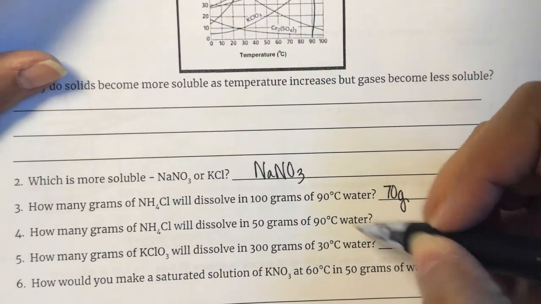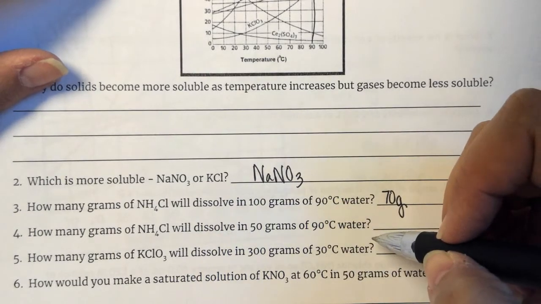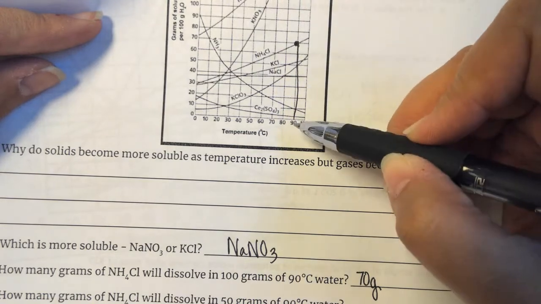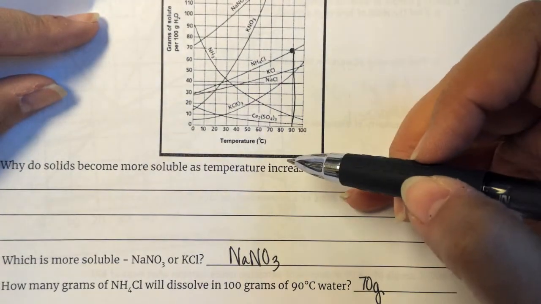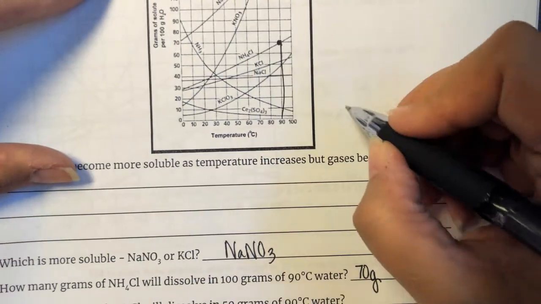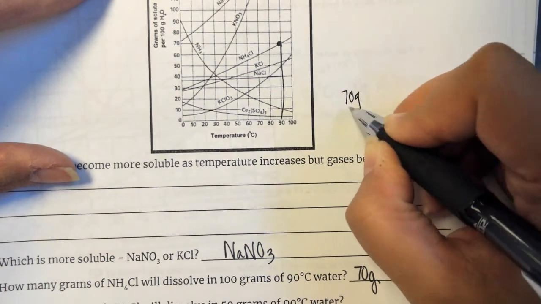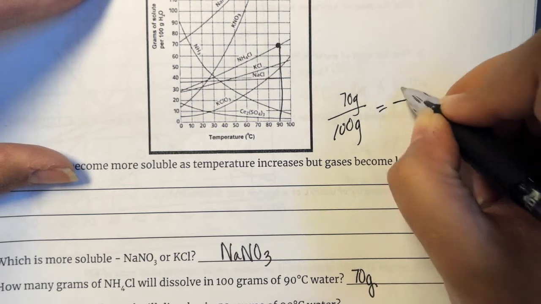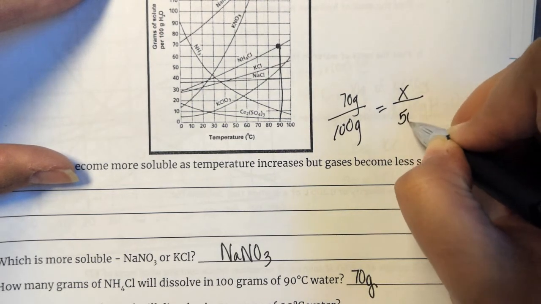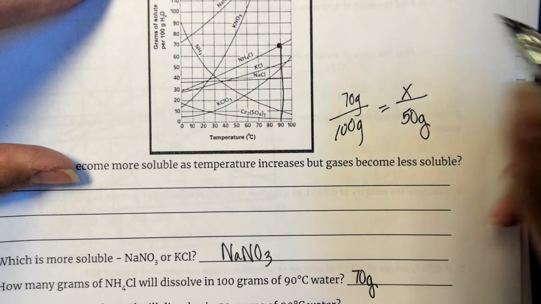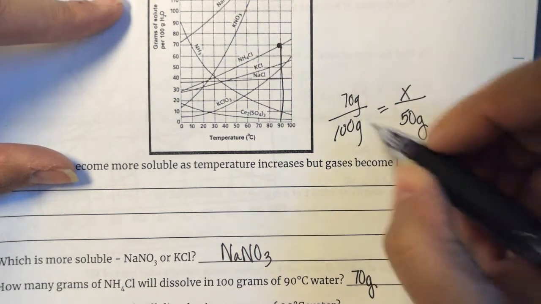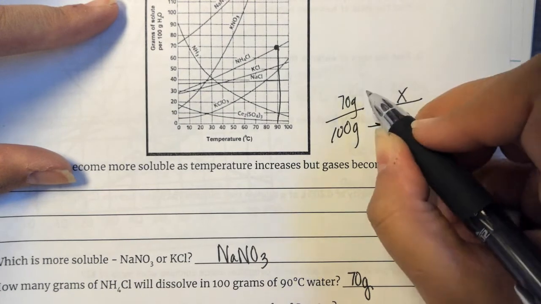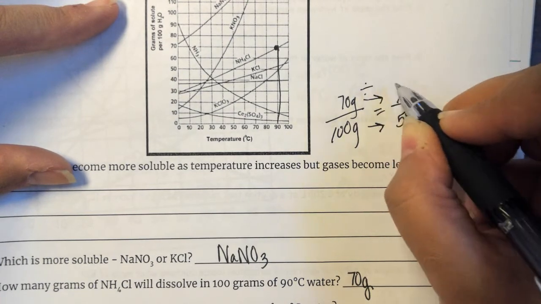Well, number 4 also wants to know the grams of ammonium chloride, but at 50 grams of water. All right, so the temperature is still changing. We can't change this chart. So think of it this way. If 70 grams dissolves in 100 grams of water, and this is saturated, how many grams would I need to completely saturate 50 grams of water? Well, hopefully you guys see here that I just divided it by 2. That's my change. So then I would divide this by 2 as well.